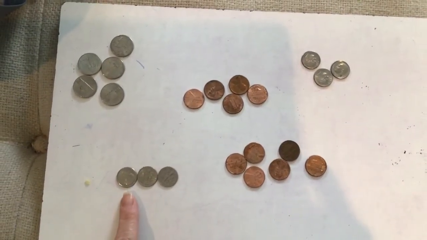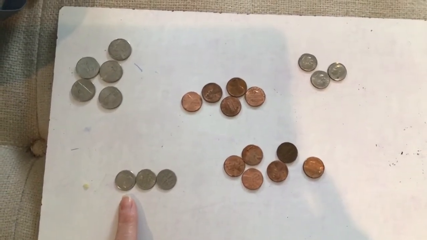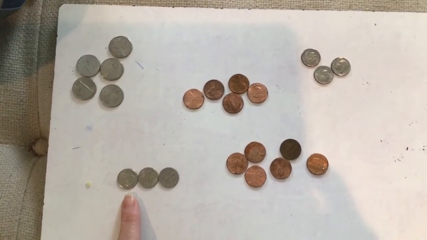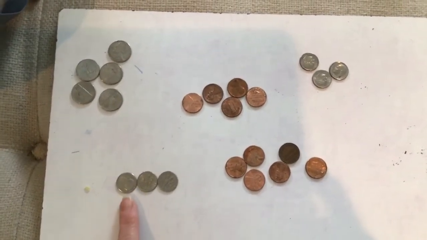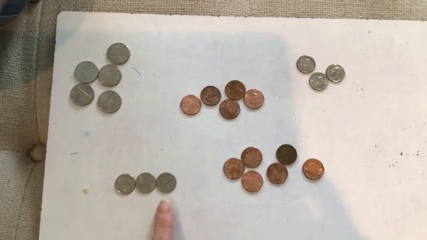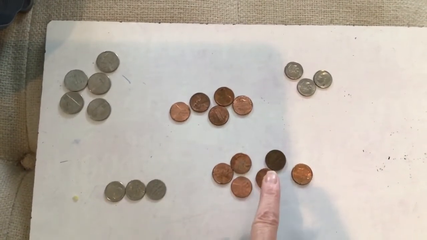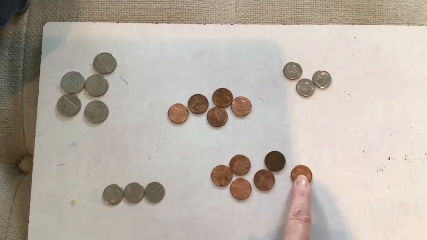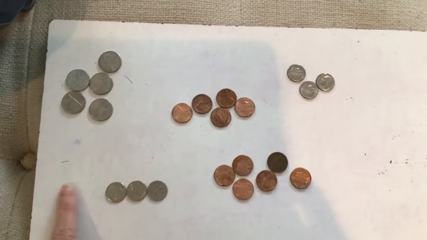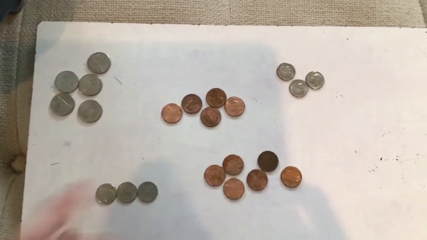Dimes are worth how much? They're worth 10. So let's skip count by tens and then count on. 10, 20, 30, 31, 32, 33, 34, 35, 36. So 3 dimes and 6 pennies is 36 cents.